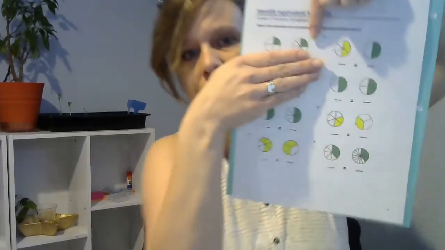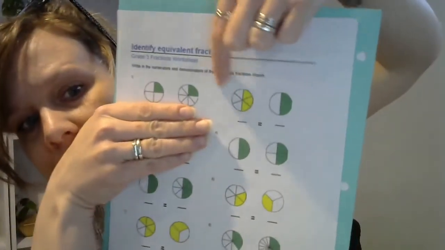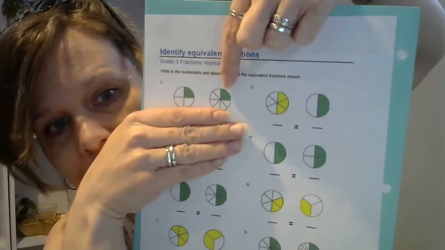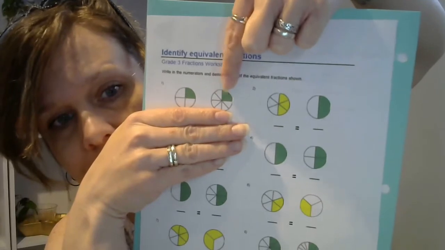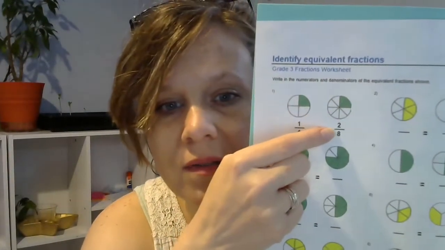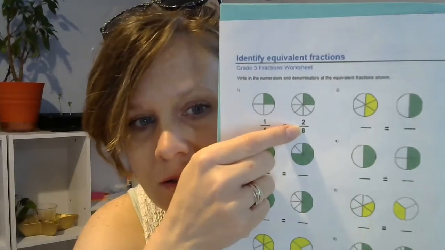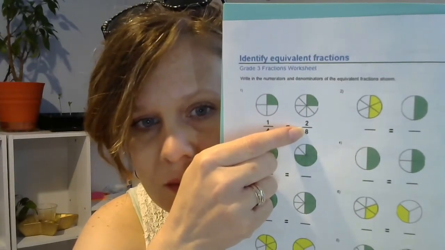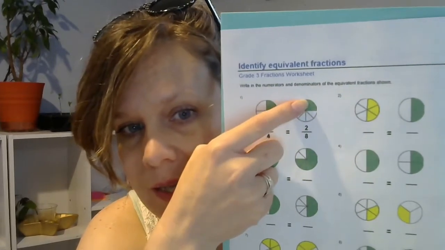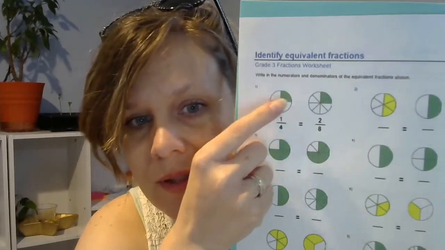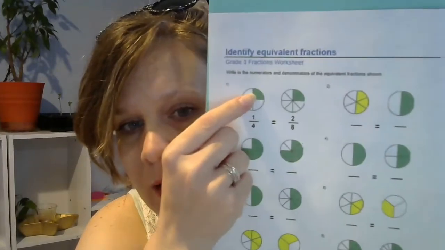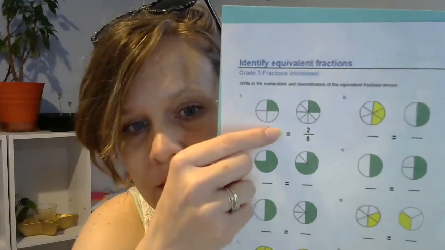Sure. The difference is that my neighbor's piece is cut into 2 pieces, okay? This pie was cut into 8 pieces altogether. So instead of just 1 slice, it's going to take 2 slices to equal the same amount of pie or pizza, okay? So I'm just filling these in.